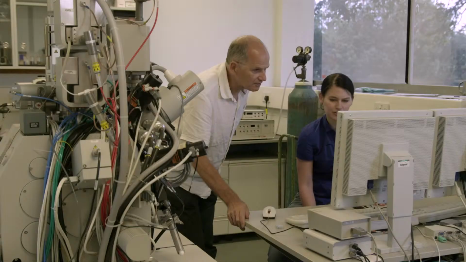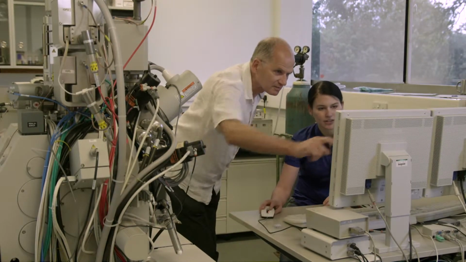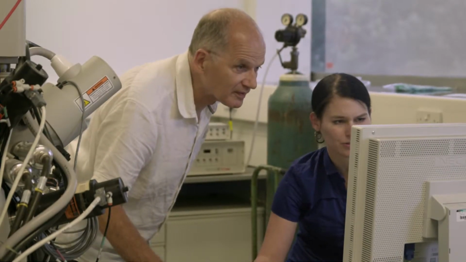If you structure matter on a fine enough scale, it doesn't respond in the simple way like a bucket of water or a piece of aluminium. It has new properties, new optical properties, new properties for different wavelengths.